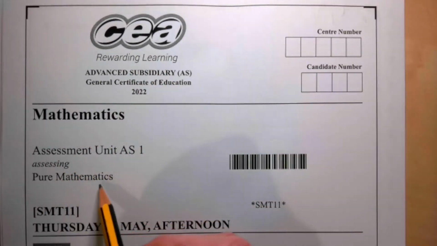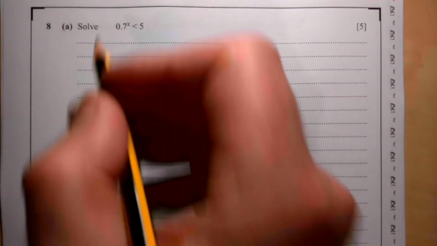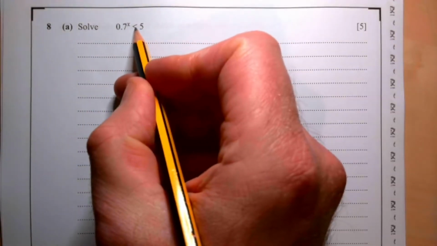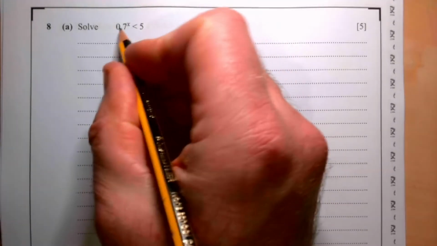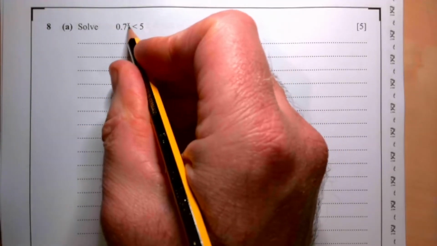This is a CCEA AS Pure Maths paper. This one's from May 2022, and we're taking a wee look here at question number 8. So 2 parts to this. Solve 0.7 to the power of x is less than 5. So we need to take logs of both sides here because we have an index.